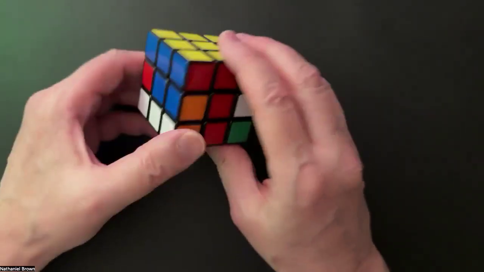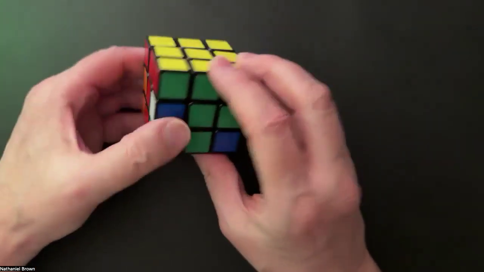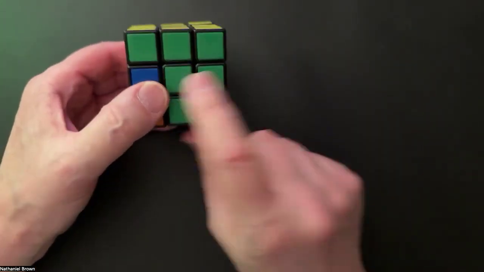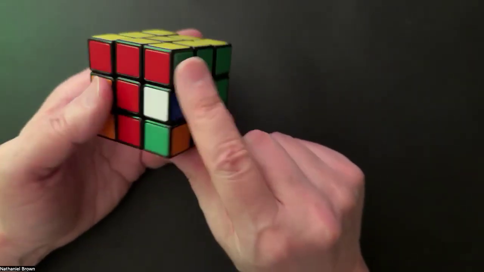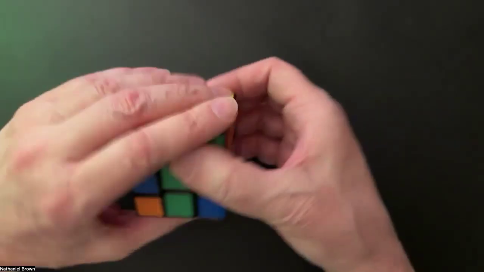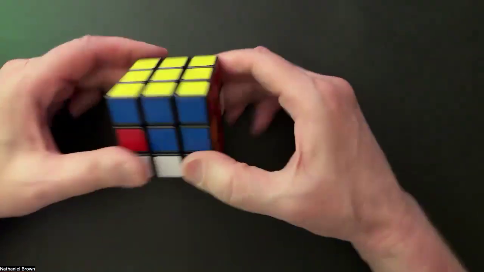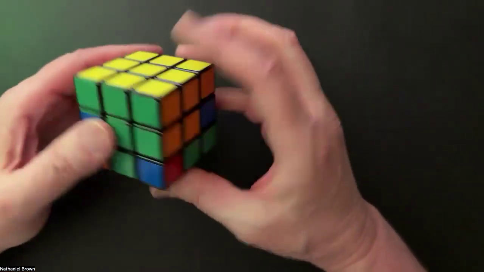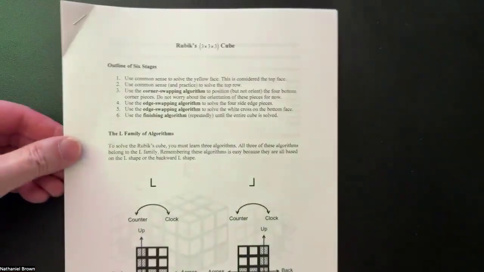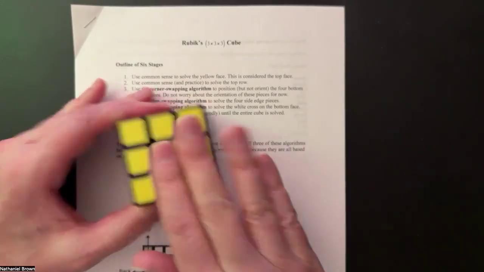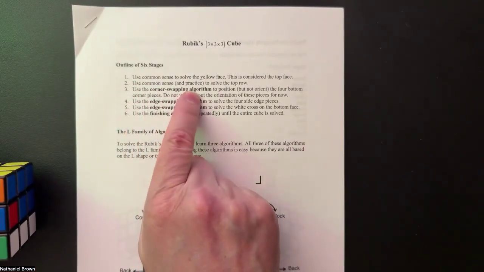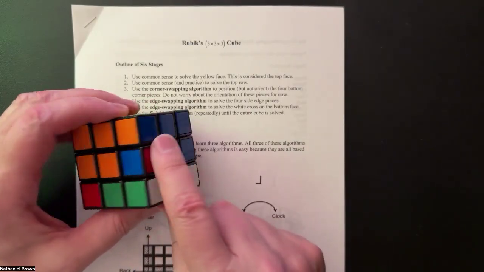Blue, blue, blue. Red, red, red. Green, green, green. So that top row is absolutely perfect. Okay. So look at that. All right. We're about a third of the way there, right? Let's go back to our directions. So we did stage one, which was the yellow face. Good. Stage two was the top row. We did that.